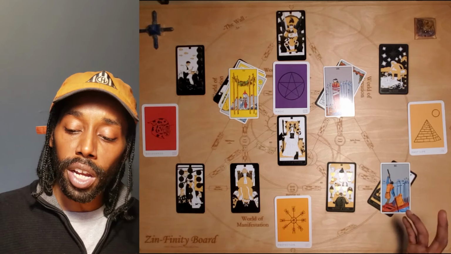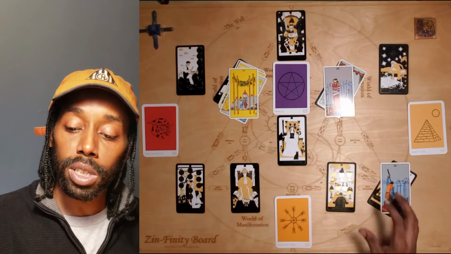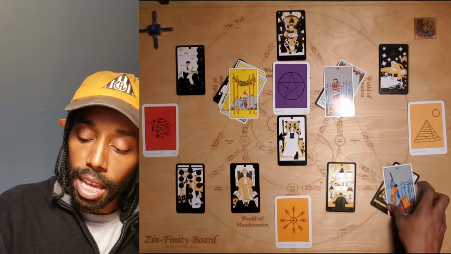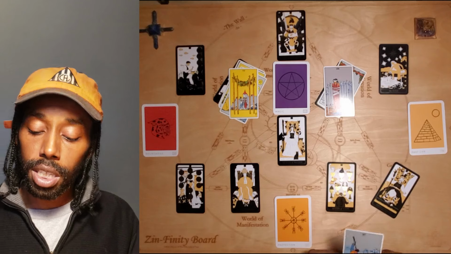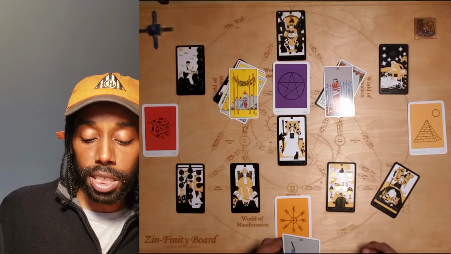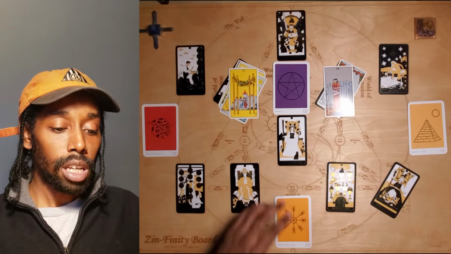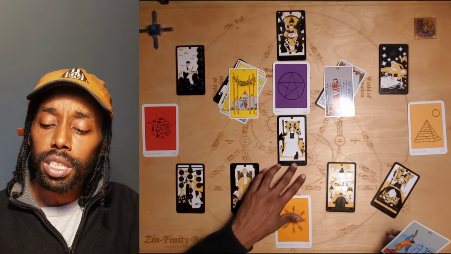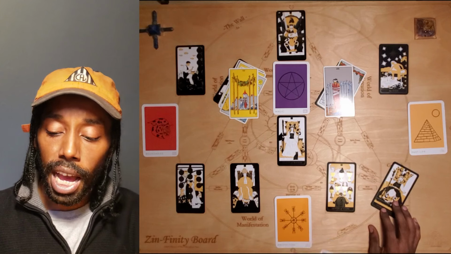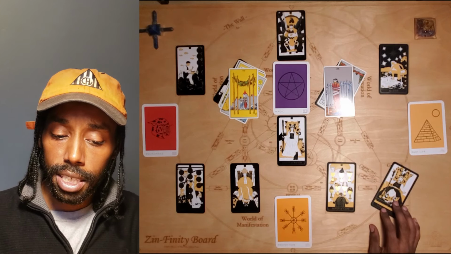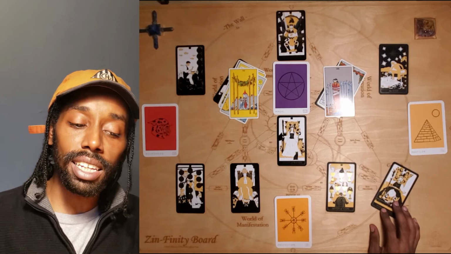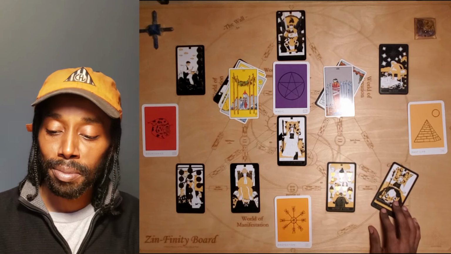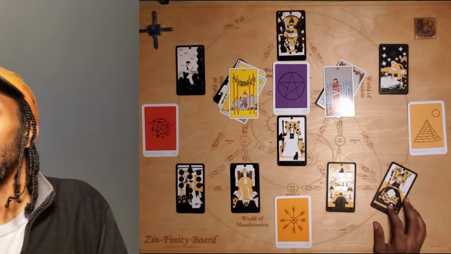Next up is where it needed to be clarified, which is in your desire. And it started with the King of Wands, and it ended off with the 6 of Swords. So your being right here, the Queen of Wands, is coming into play. But the King of Wands in your desire is where the cockiness got you hurt. Let me just put it that way.